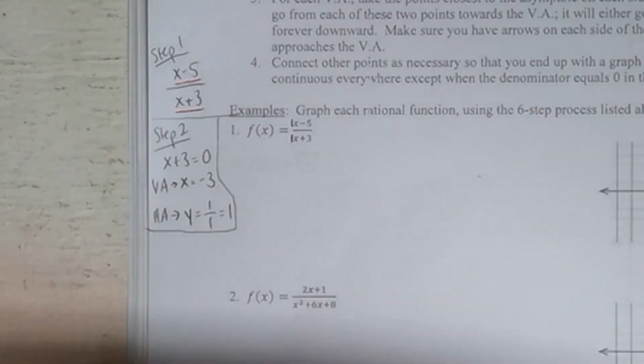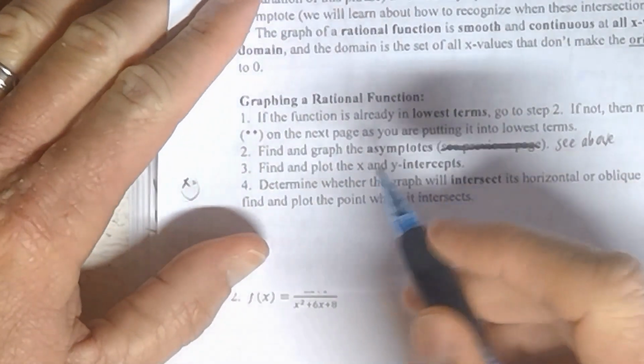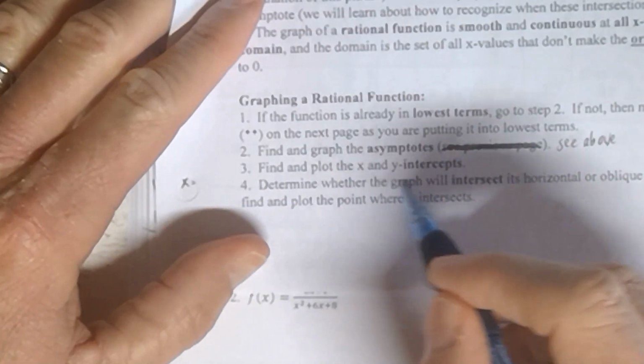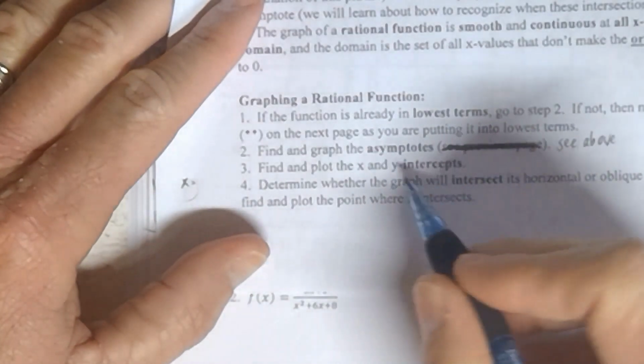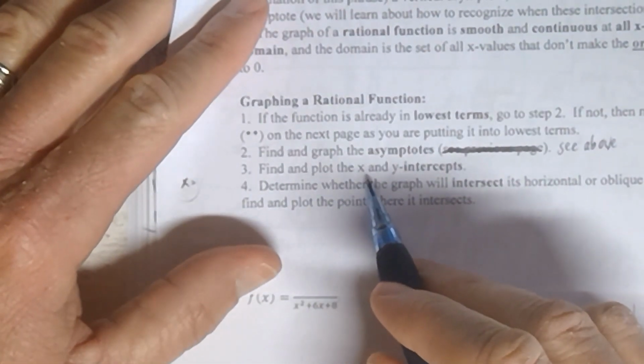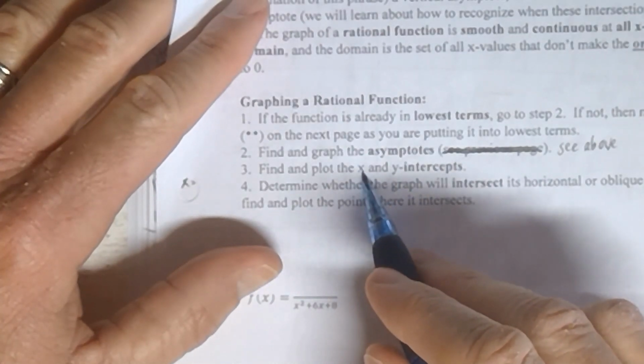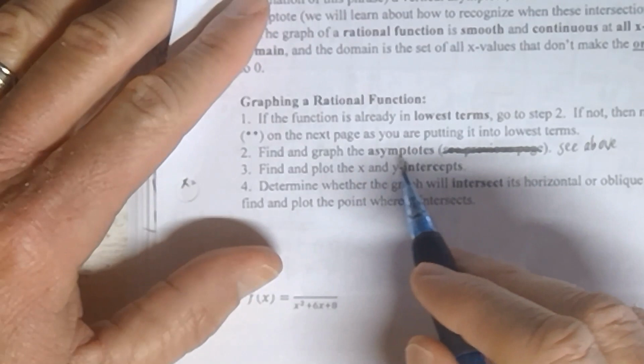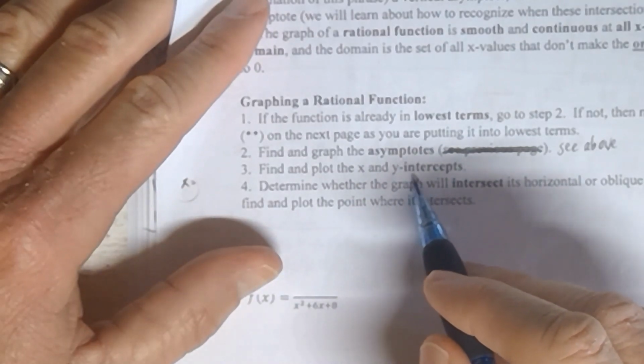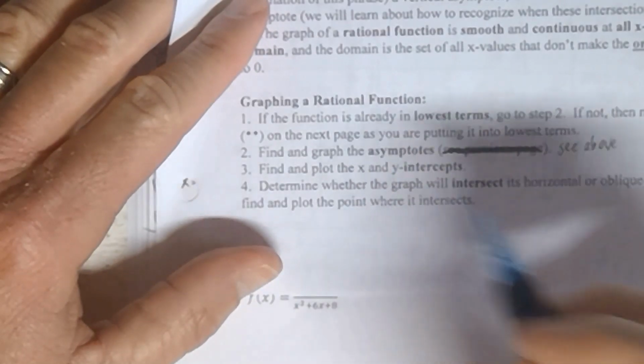All right, we're just on step 2 right now, so let's go on into step 3. This is definitely something that we're familiar with: finding the x and y intercepts. You guys know from previous discussions, back in chapter 2 when we were graphing lines, that finding the x-intercepts means to make y equal to 0, and to find the y-intercepts means to make x equal to 0. So let's try that.